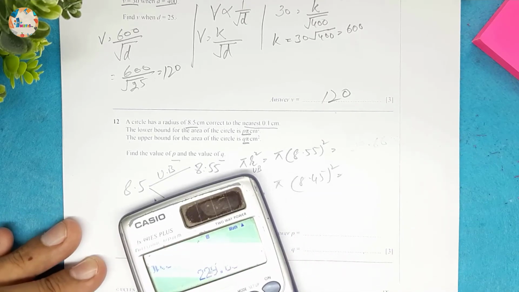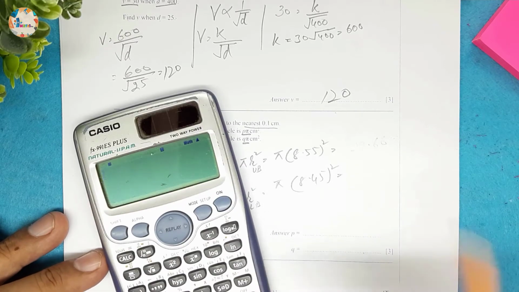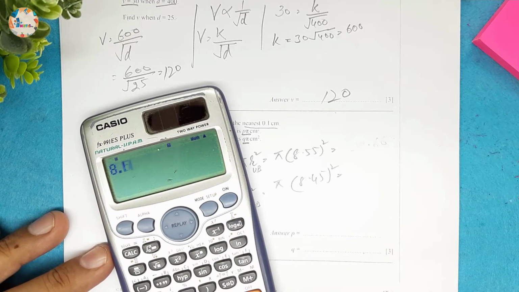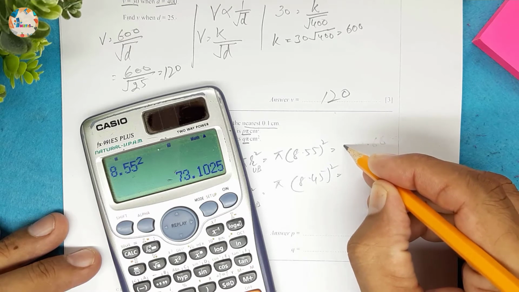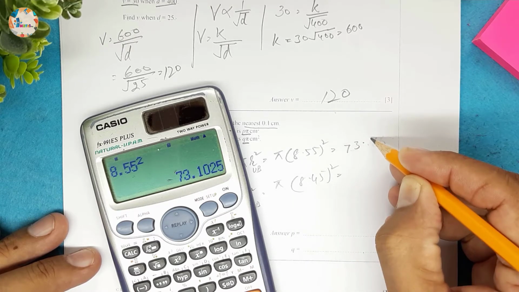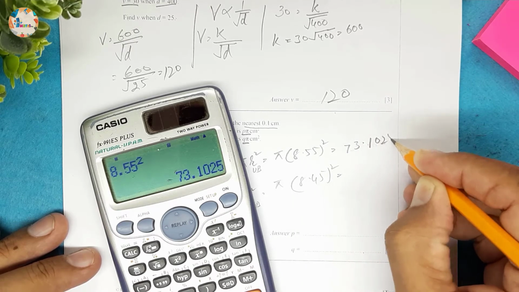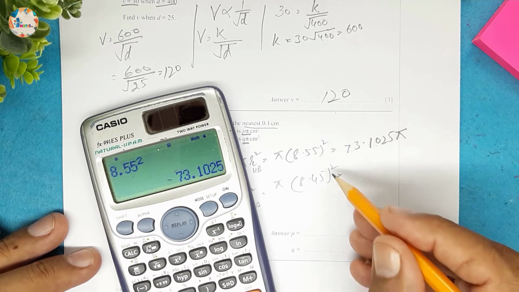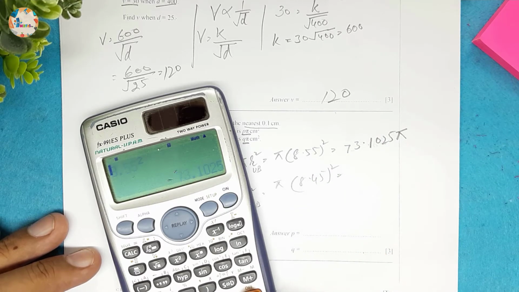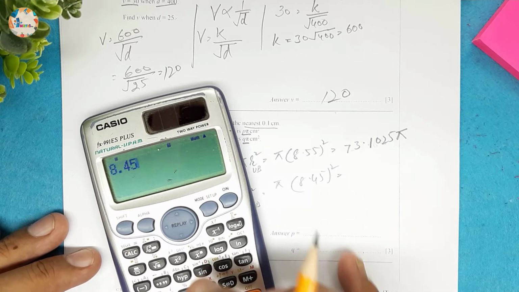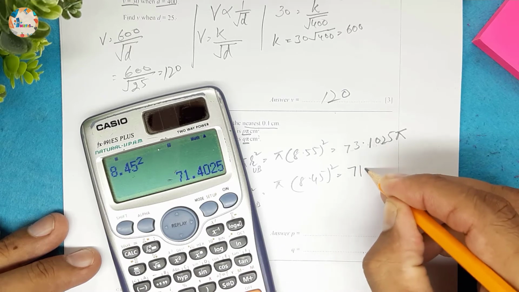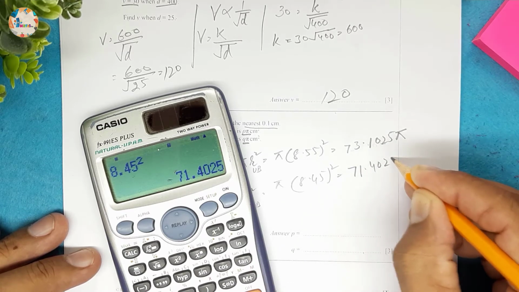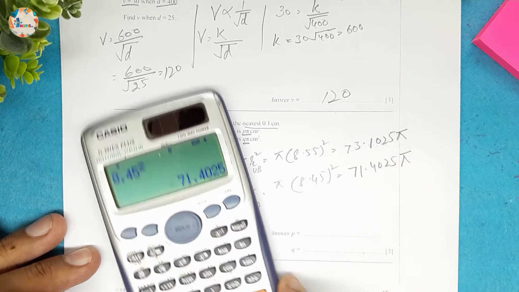So this will be 8.55 squared, which is equal to 73.1025 pi, this one, and this will be 8.45 squared, and this will be equal to 71.4025 pi. So this is in terms of pi.